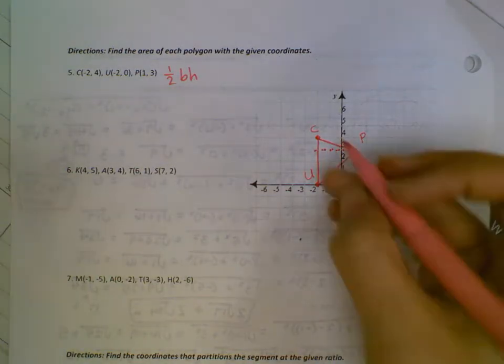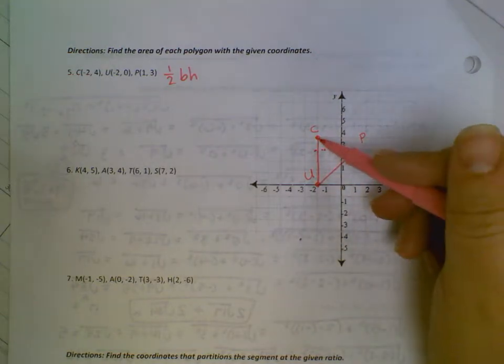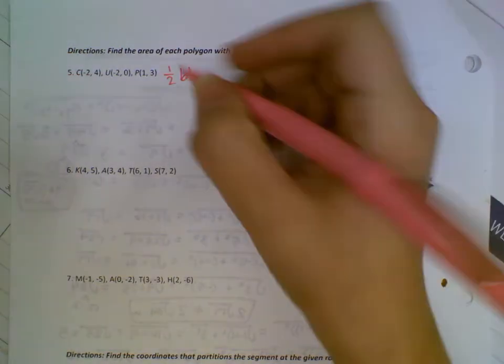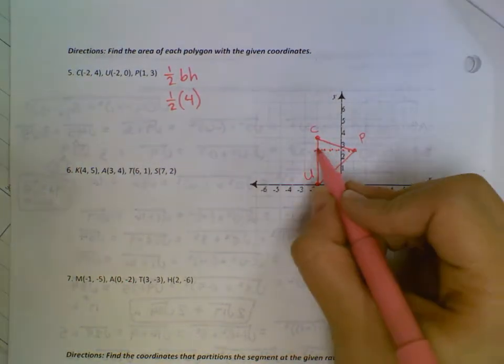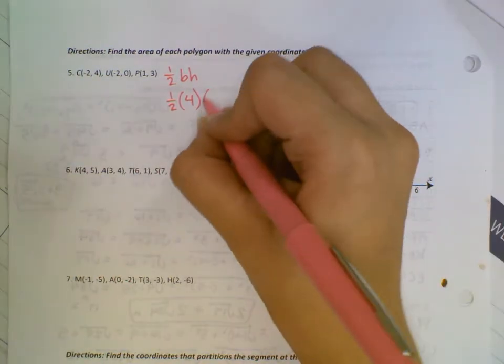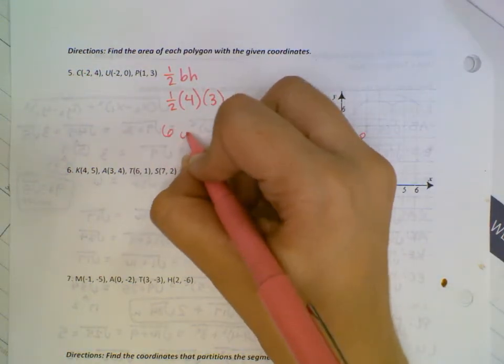If I count, the base for my triangle here will be 1, 2, 3, 4. So 1/2, 4 times the height, which is 1, 2, 3, which will give me an area of 6 units squared.